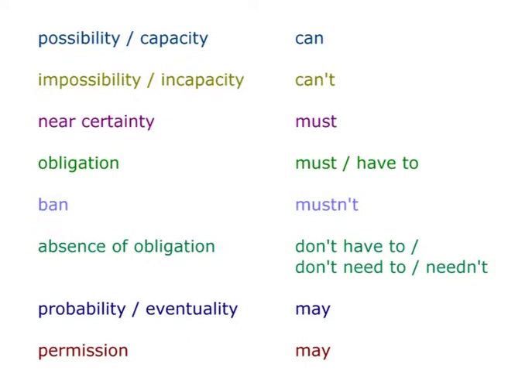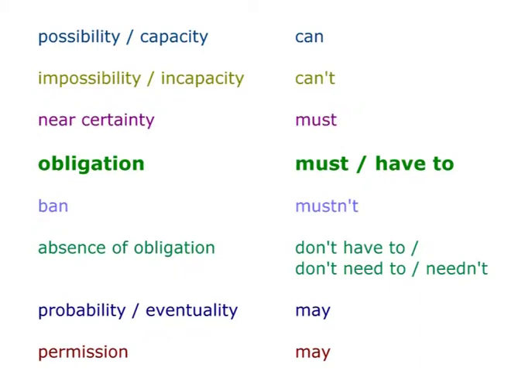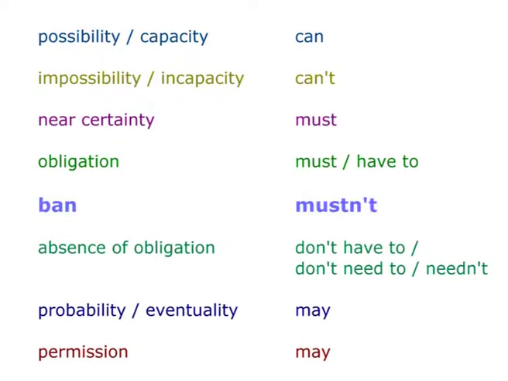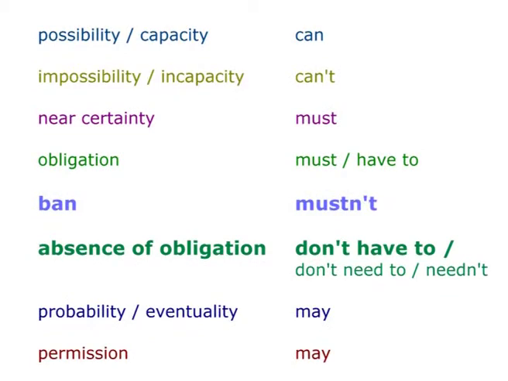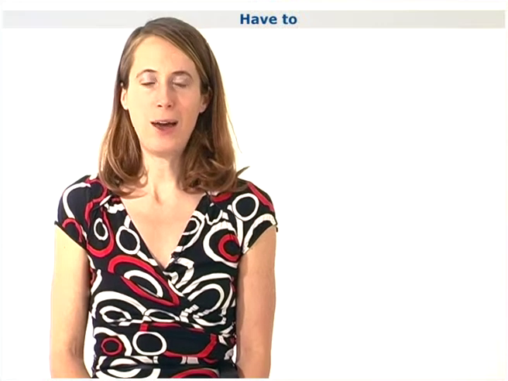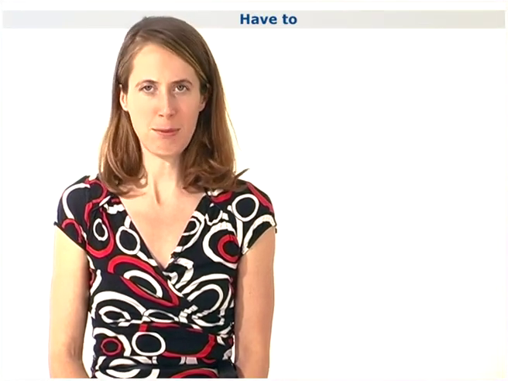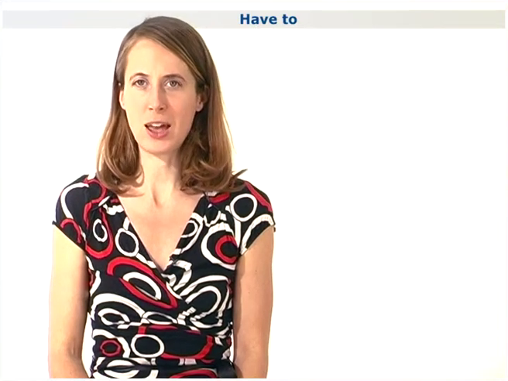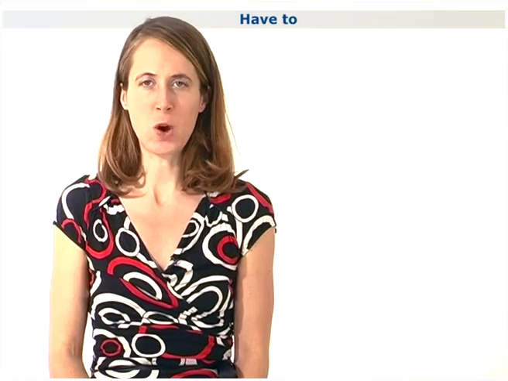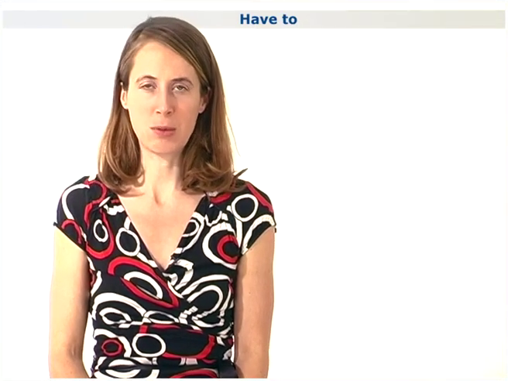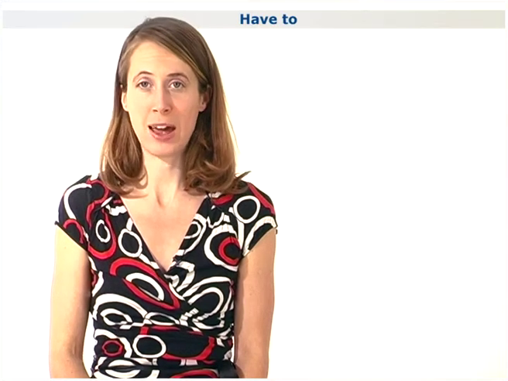Dans ce tableau, on voit que must and have to sont synonymes dans les phrases affirmatives, mais n'en est pas de même dans les phrases négatives. Dans ces dernières, mustn't exprime l'interdiction, a ban, and don't have to exprime l'absence d'obligation. Have to is not a modal. It is the equivalent of must. And like must, you can use it to express an obligation, especially when that obligation is imposed by a rule. Have to est utilisé pour exprimer une obligation, souvent imposée par un règlement.